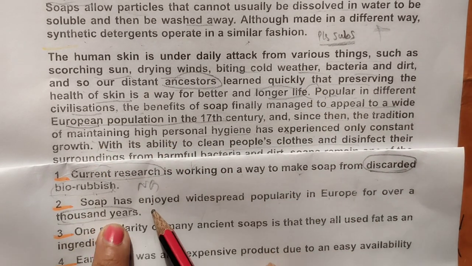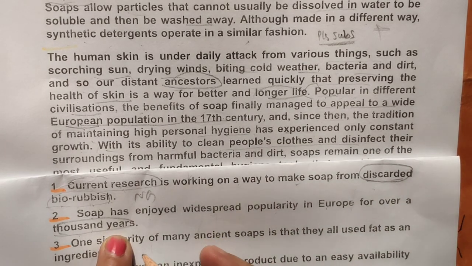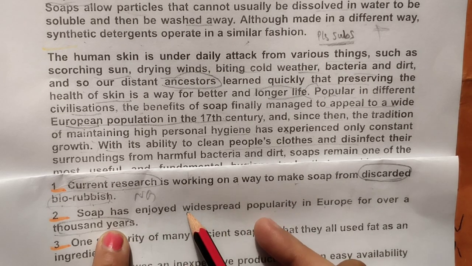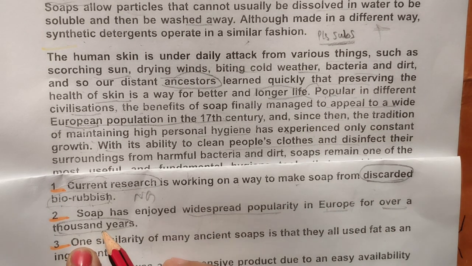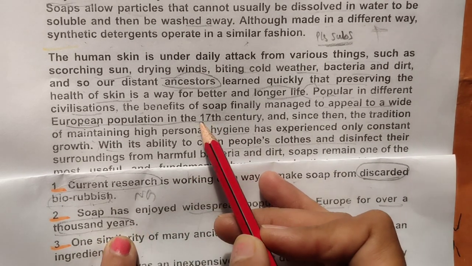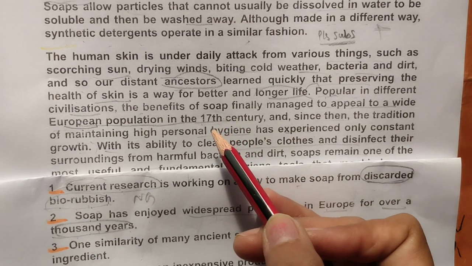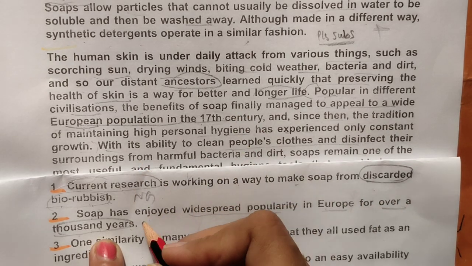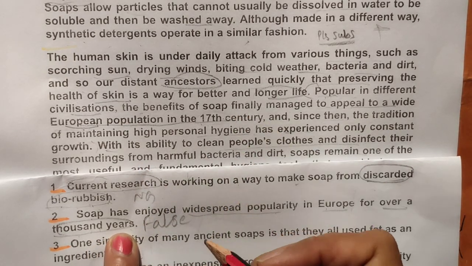Now you decide it. I am showing you the full location as well as the question. Now you have decided, I am pausing it. You pause the screen also. So here they are saying widespread popularity in Europe, it is exactly given, but over 1,000 years is not given. The 17th century is in the past, we are living in the 21st century, and they are talking about the 17th century. Then it is sure it is false, because it is not 1,000 years.